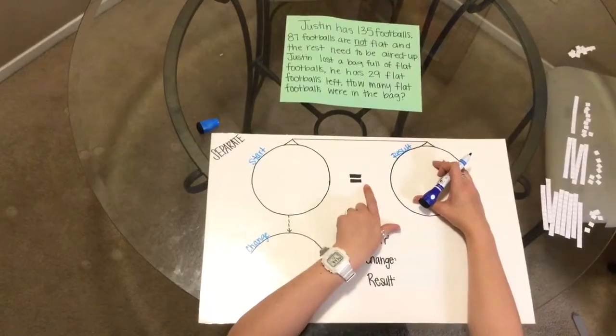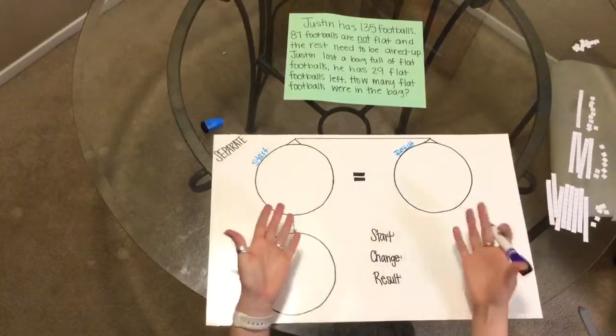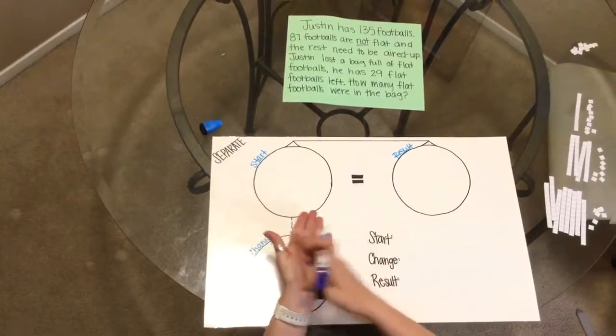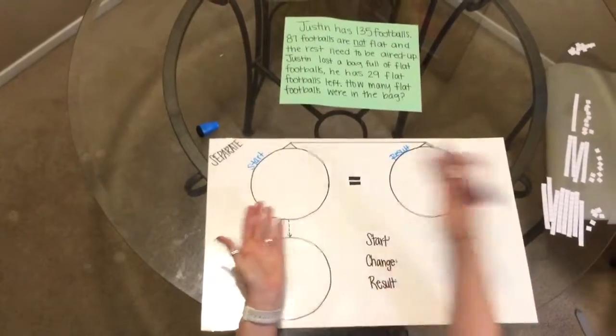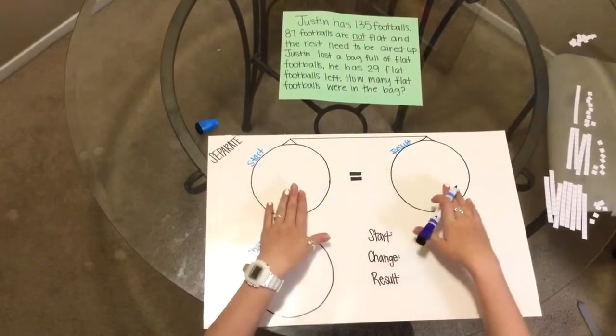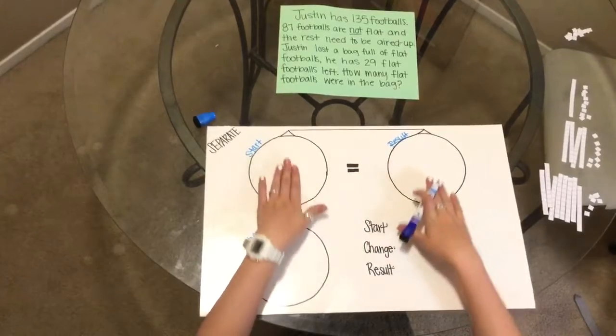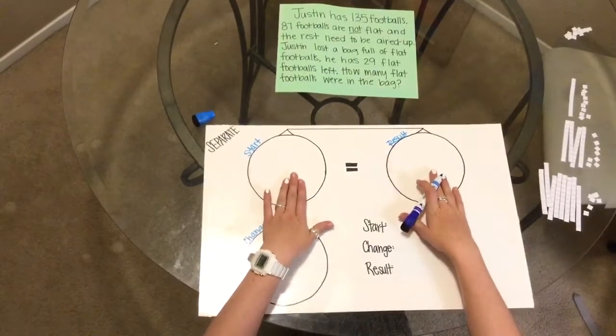So let's talk about this equal sign real quick. A common misconception that students have is that the equal sign means that an answer is coming up or it's time to calculate, when what it really means is that our equation is balanced. And so our start equals our result because it is a balanced equation.